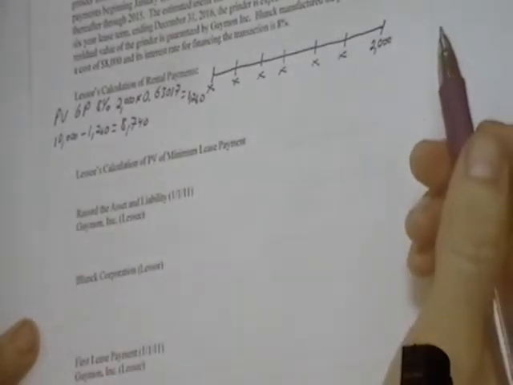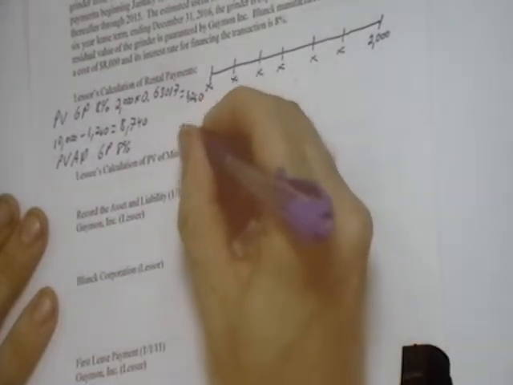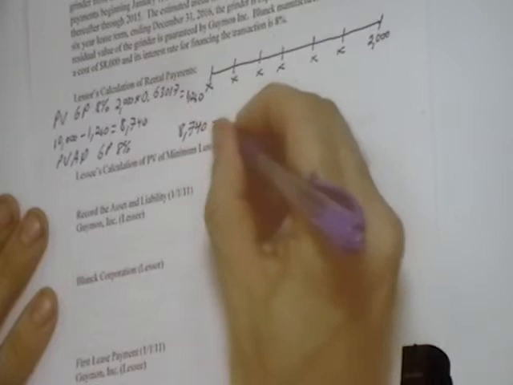So $8,740 is the present value of all of these X's, all of the other payments except the $2,000 which we've already accounted for. So now we'll do the present value of an annuity due. It's going to be 6 periods, 8%. And the present value is going to be $8,740, which is going to equal the payments times the factor with that information.